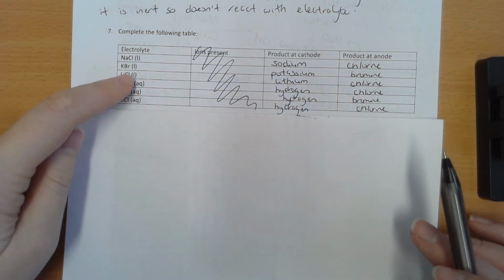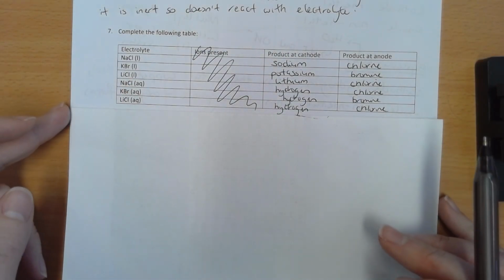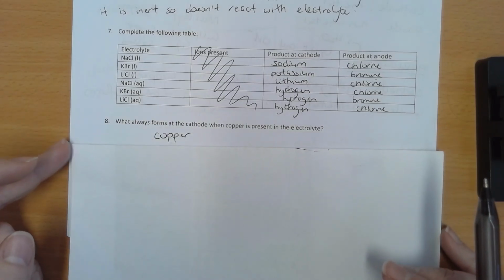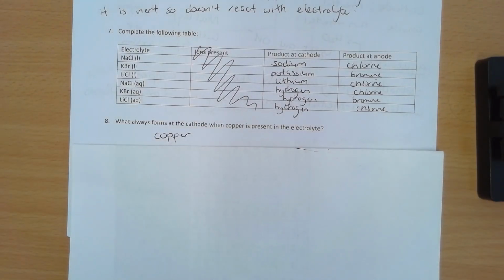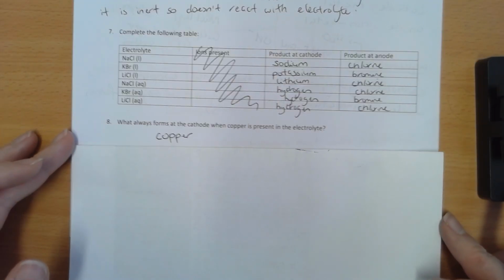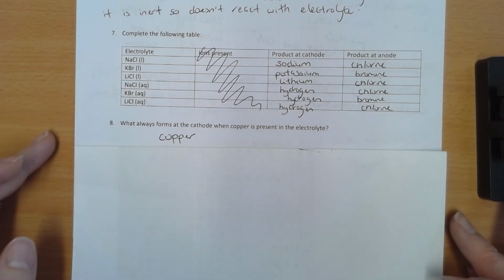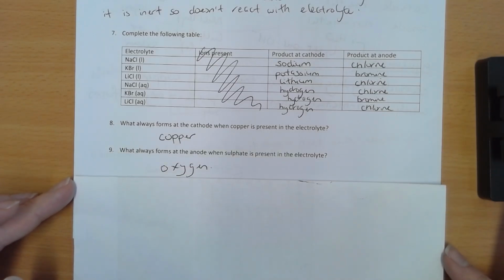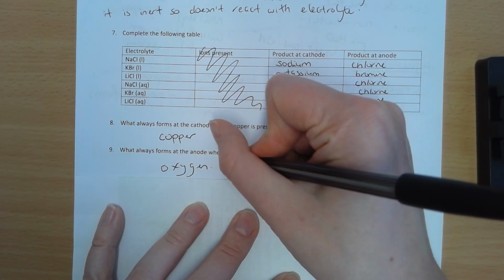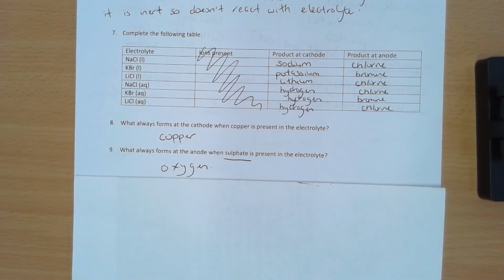Now I told you your exception was if the metal was copper, copper is going to form. So in question 8, what always forms at the cathode? It's copper. If copper's there, copper is your product. Number 9 then, if you have sulfate, I haven't given you any of those examples there, but if they gave you sulfate, you are going to form oxygen. So just pay attention. If it's sulfate, it's sulfur and oxygen, and oxygen is what forms.